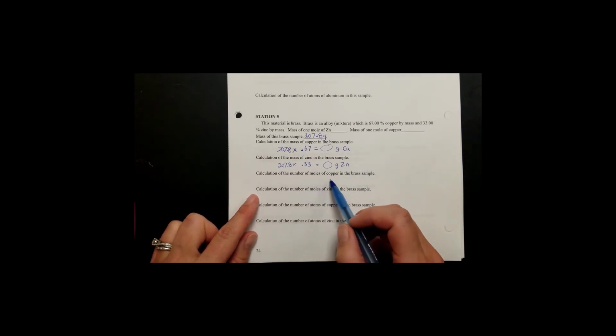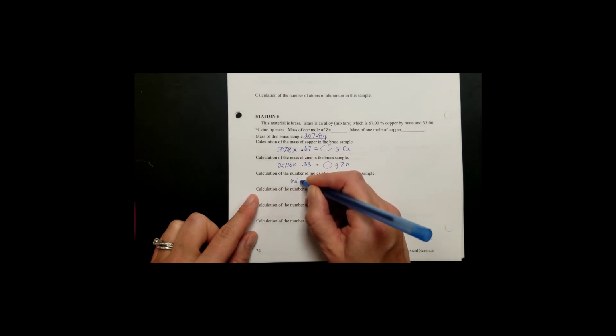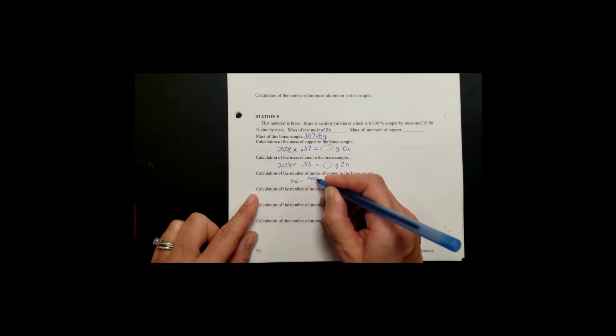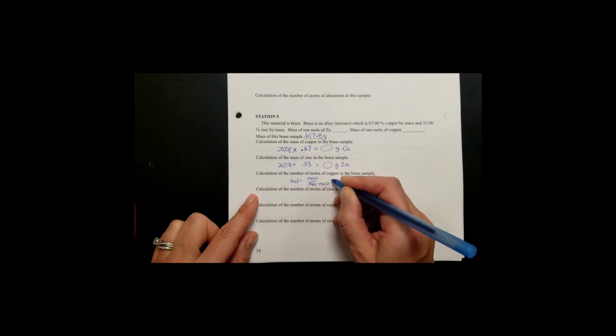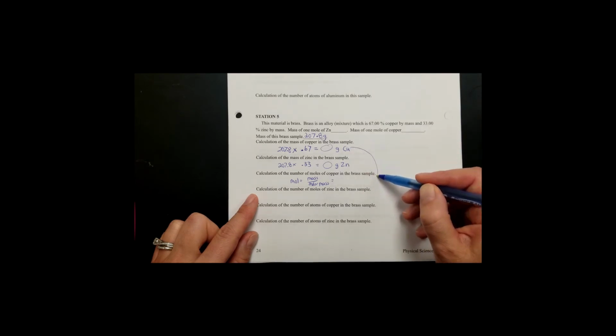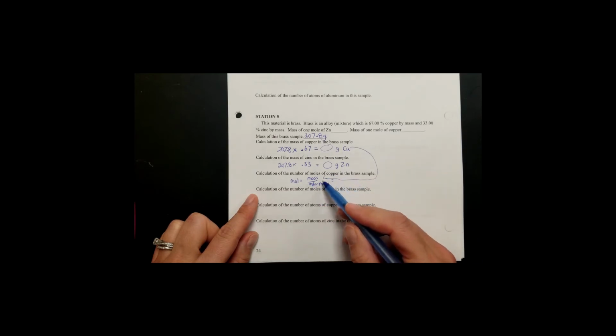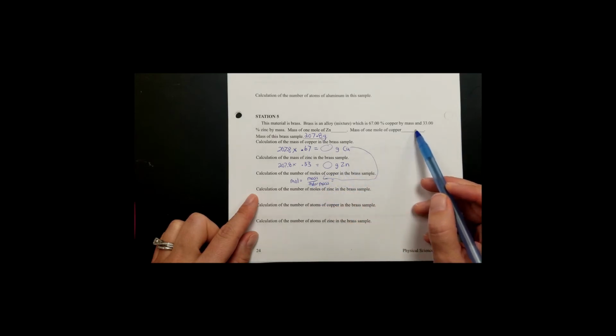So to calculate the number of moles of copper in the brass sample, you're using the same equation that we did before, where you take mass divided by molar mass. But you want to use the mass that you calculated using that 67%. The molar mass of copper you should have written up here, and that's the number from the periodic table.